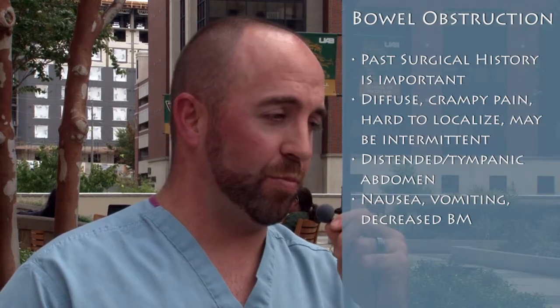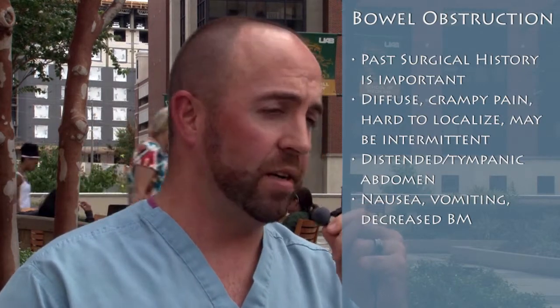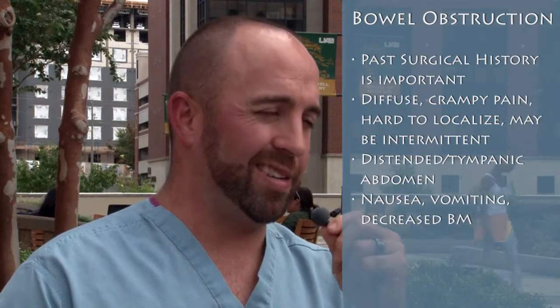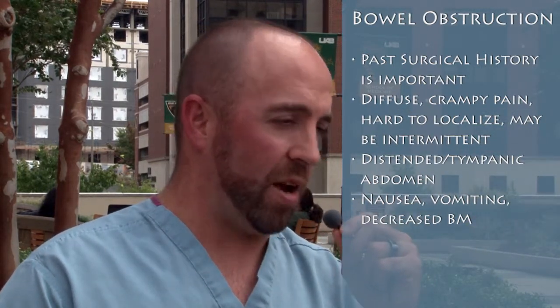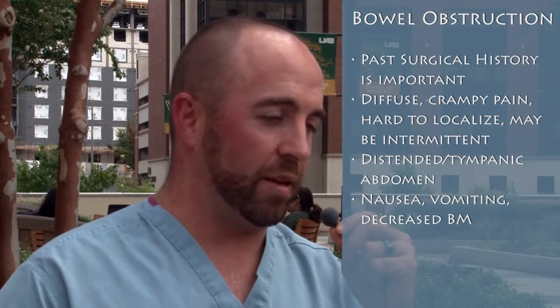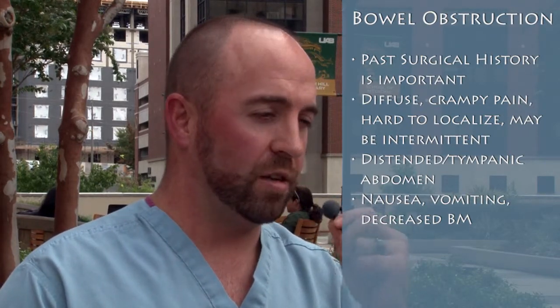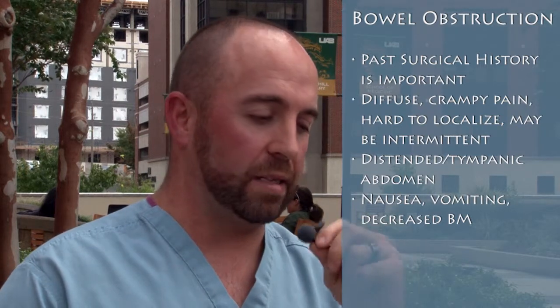These typically aren't peritonitis unless they've perforated. They don't present with peritonitis, so you can shake their bed, you can do rebound. They just have dull, crampy pain. A lot of times they'll tell you it's intermittent. They feel their bowels squeezing, and then it'll release, and they'll get some relief, and then it'll come on again. So bowel obstructions are going to present a little bit differently than, say, a perforated organ.